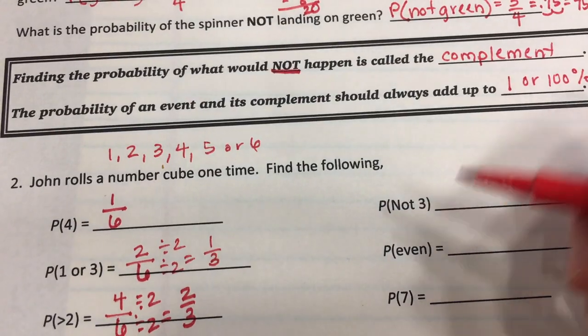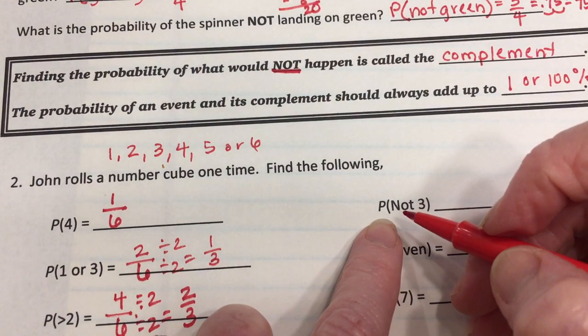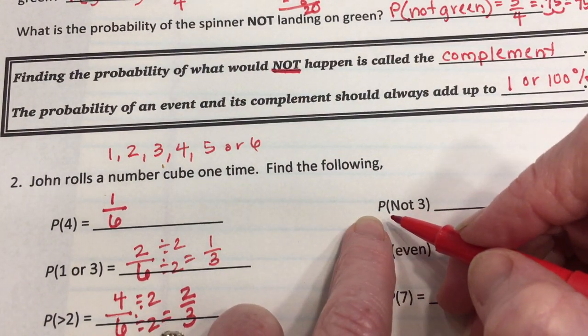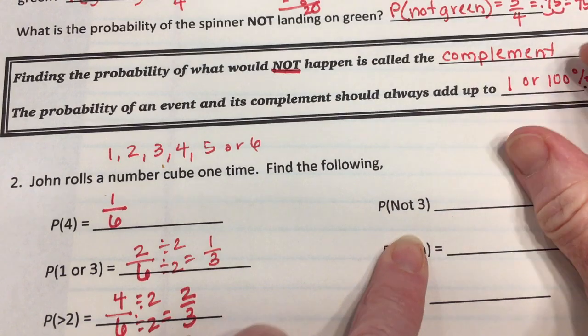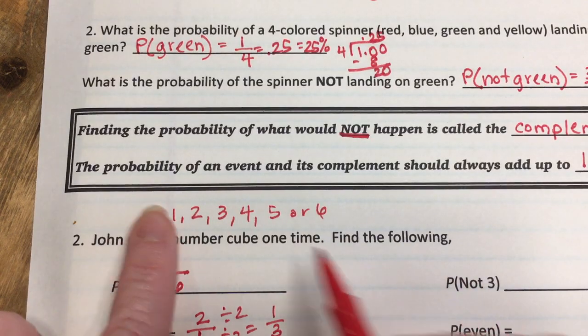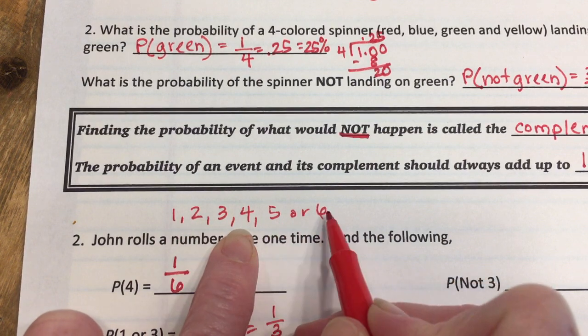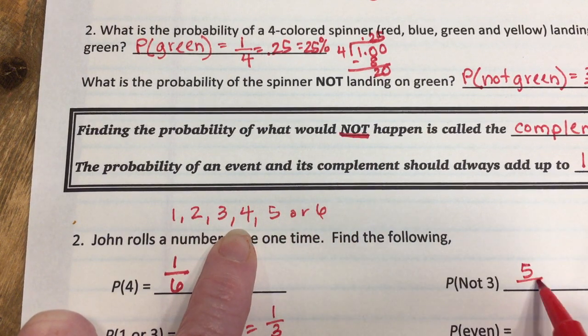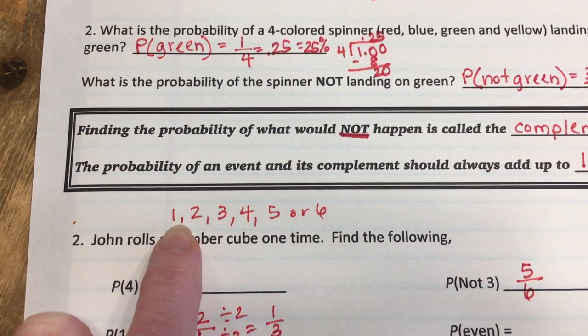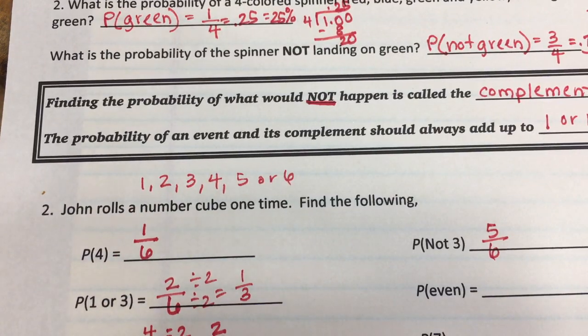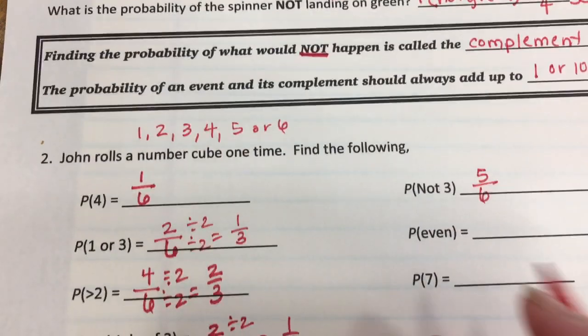All right, over here, the P is probability of not 3. So what's the probability of not getting 3? You go back and look at how many of these are not 3. 1 and 2, can't count that one. 3, 4, 5. 5 of them are not 3 out of how many total? 6. Does that one simplify? Nope, then that's your answer, 5/6.